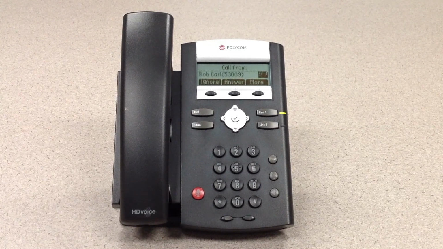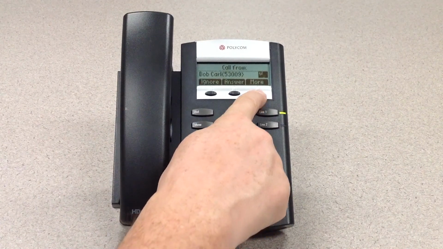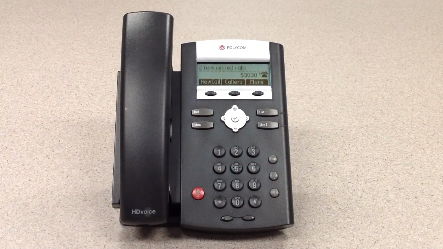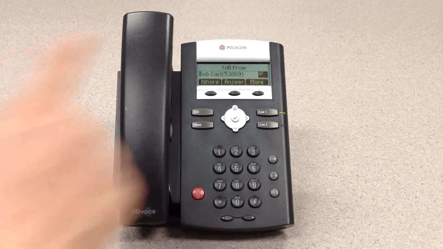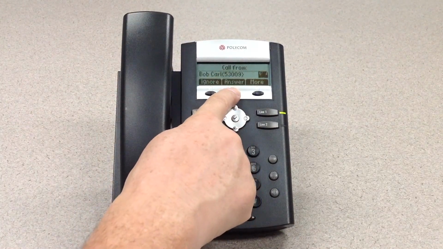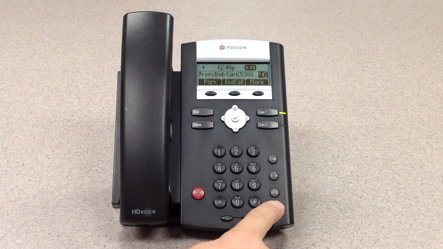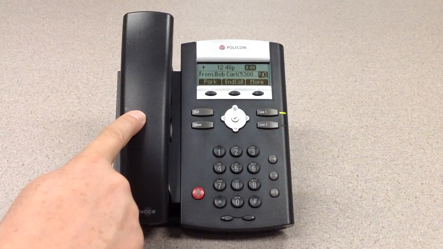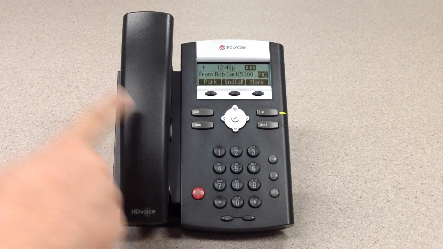If you want to send your caller immediately to voicemail, you can choose the More soft key and then the Reject soft key. But if you want to answer the call, choose the Answer soft key, which will accept the phone call and will default to speakerphone. You can lift the handset to switch to handset mode if you do not want to remain on speaker.